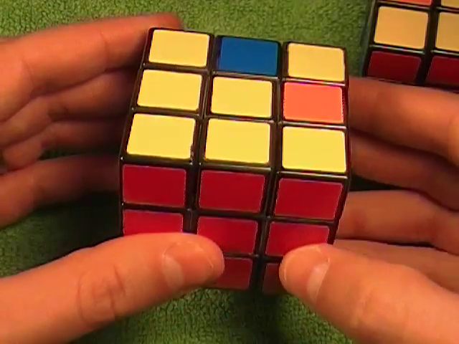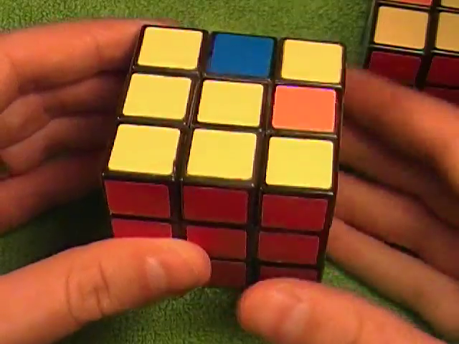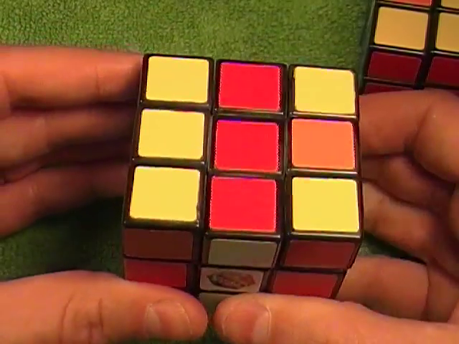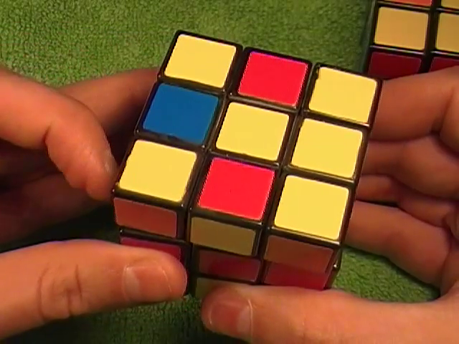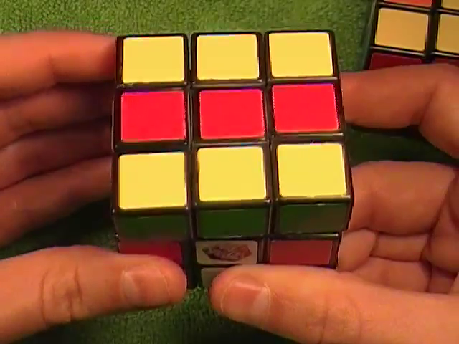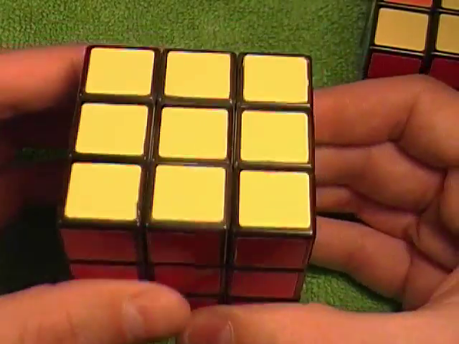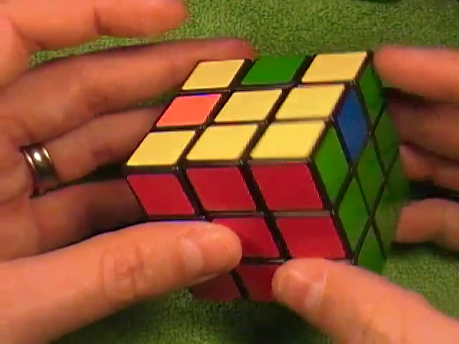You have the same scenario, but you have to bring this cube over here. Just hold on, we'll get there. You got to go up, over, down, over, over, up, over, down. Solved. Same scenario, but going the opposite direction.